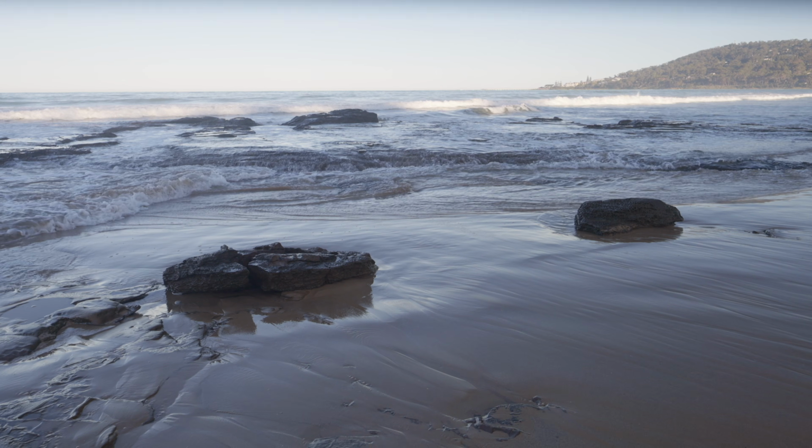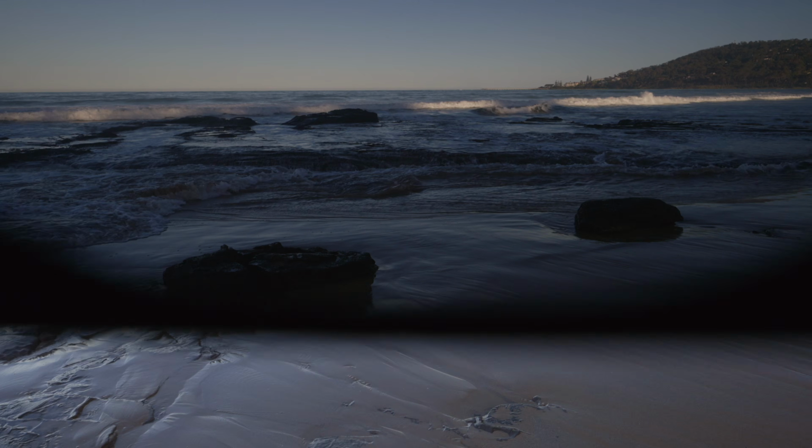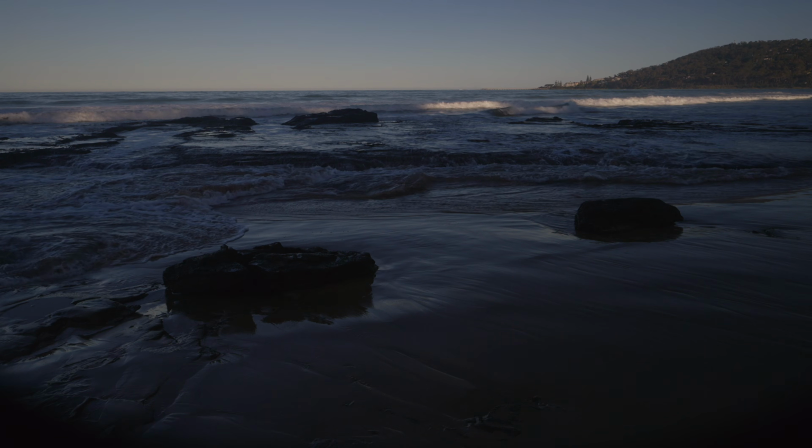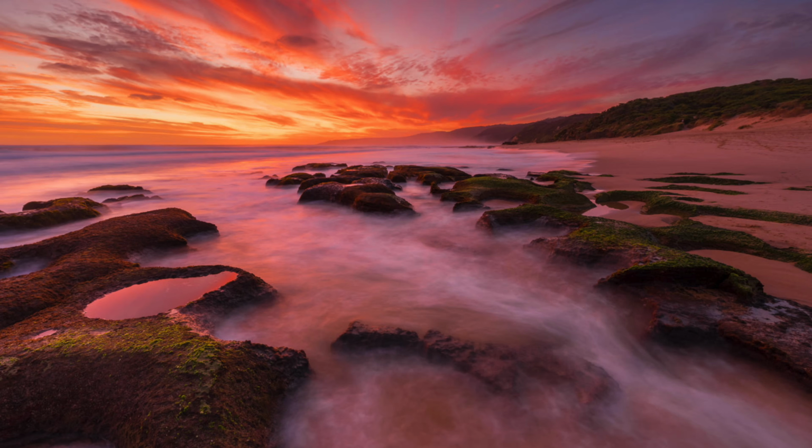An ND filter is like a set of sunglasses for your lens, just not the polarized version. It's a way of physically reducing the amount of light that goes into your camera. By reducing the light into the camera, you can then lengthen your shutter speed. And a longer shutter is what turns chaotic, choppy water into this.